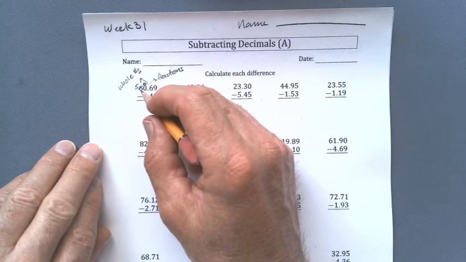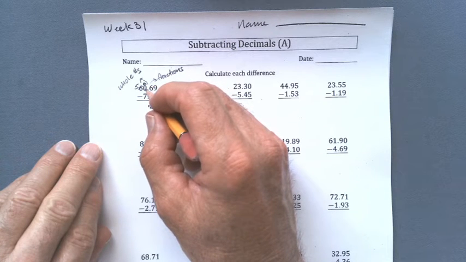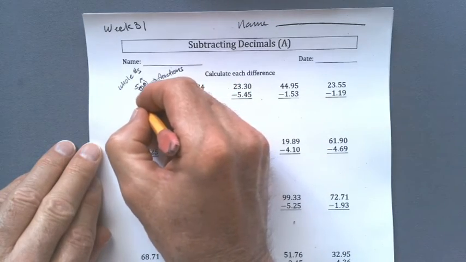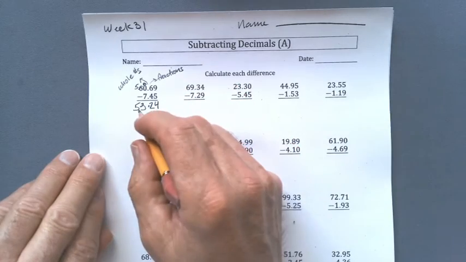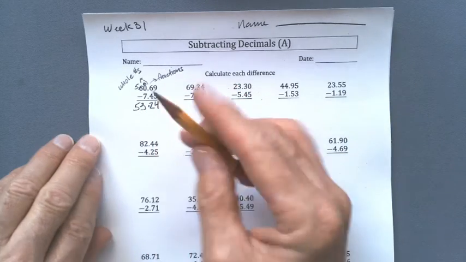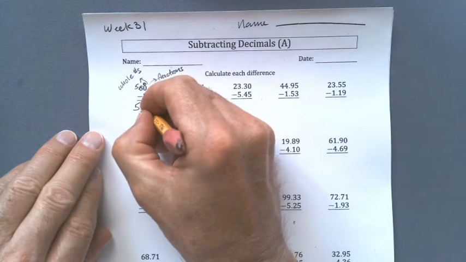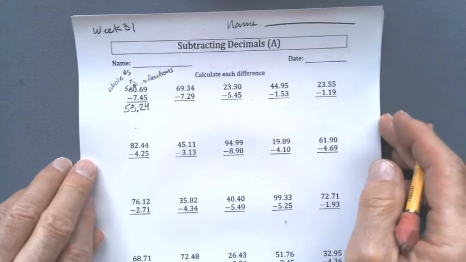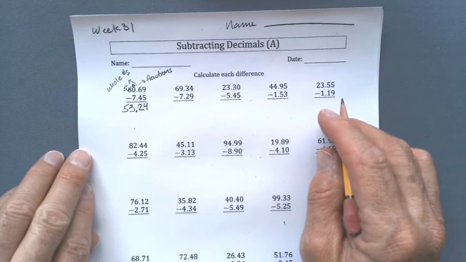I just took 10 tens and took one of the tens and moved them over to the ones place. And we have 10 ones over here. So 10 minus 7 is 3. And then we have 5 remaining. So this is 53 and 24 hundredths. I could move that decimal down a little bit to the bottom there. All right, let's keep on going. I'll go ahead and do a row right across here.